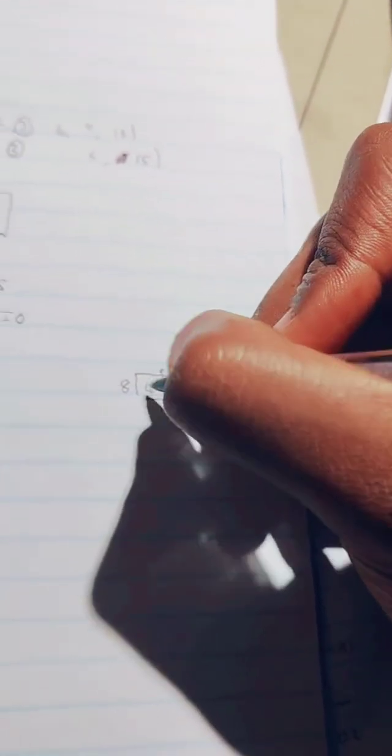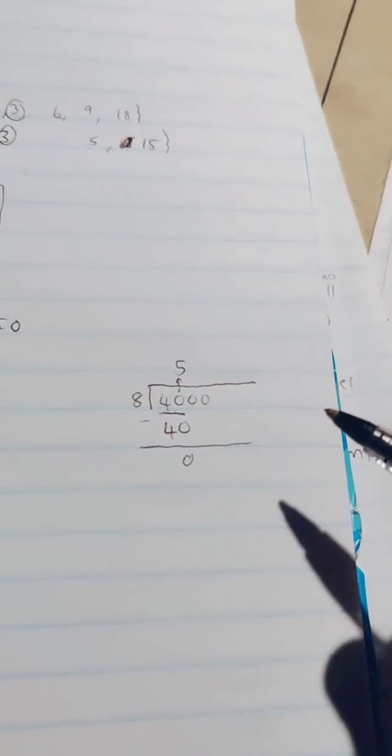And then just above this 0, you would write 5. Then you would multiply the 5 and the 8. What is 5 times 8? You would write down 40. Then you would say 40 minus 40, a subtraction, and write down 0.